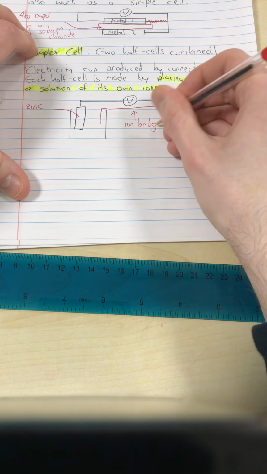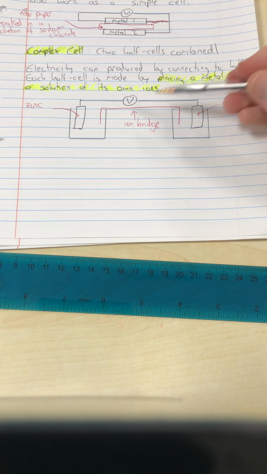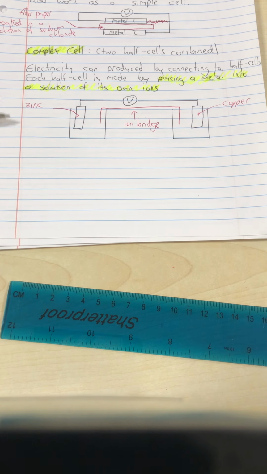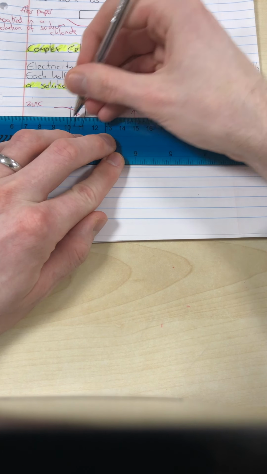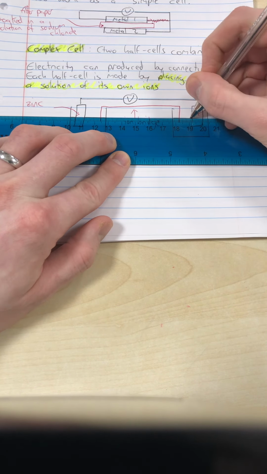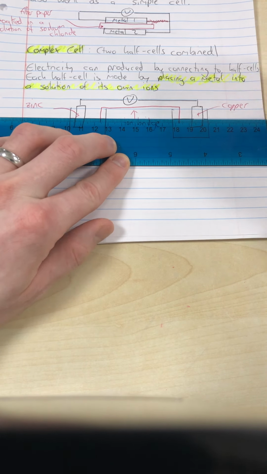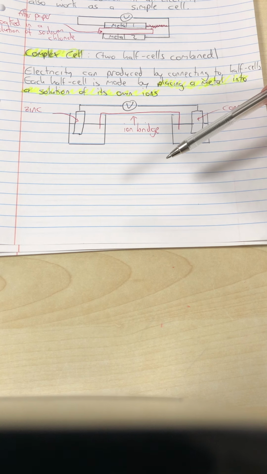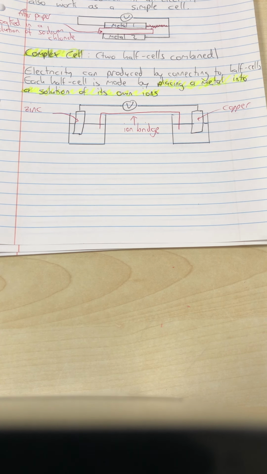If we now add our solution in, what the ion bridge is doing is completing the circuit.